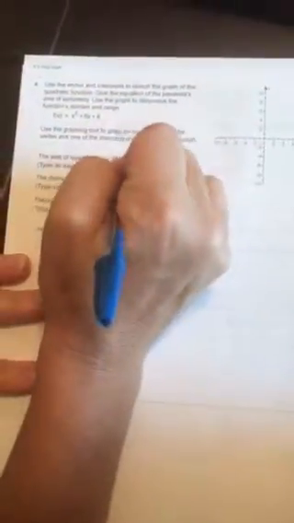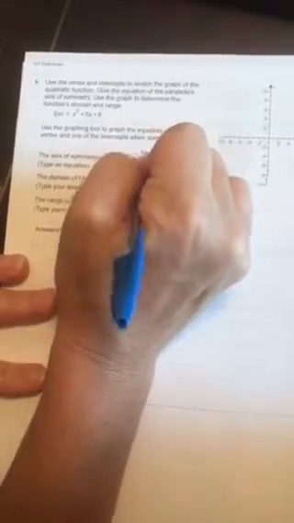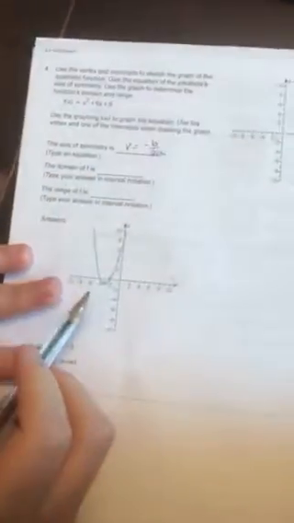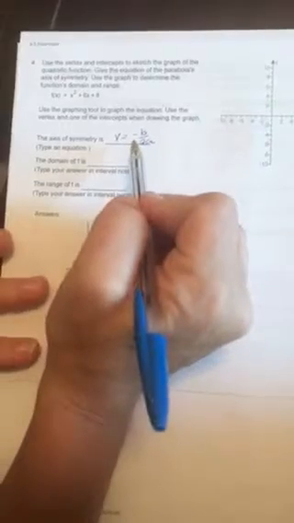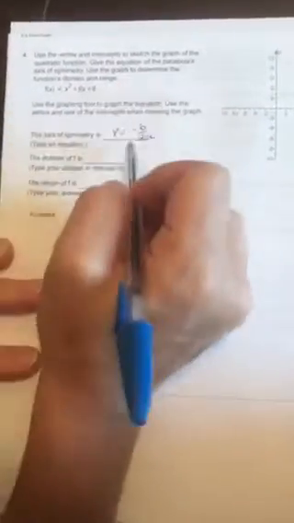Okay, so axis of symmetry is just x equals negative b over 2a. That's all that is. Now, that's not your answer. That's just your general equation. So where do you get the b and the a from? If you remember, I have this as ax squared plus bx plus c. So the number before the x squared is my a, the number before the x is my b, and the last number is my c.